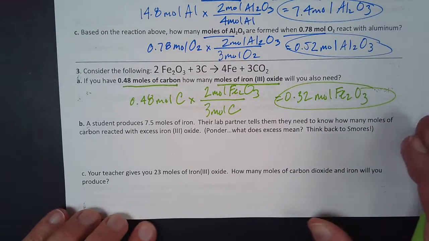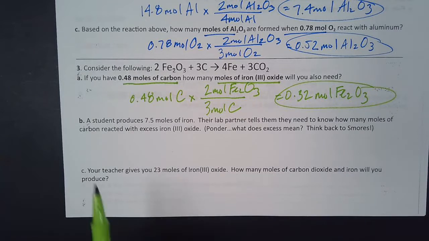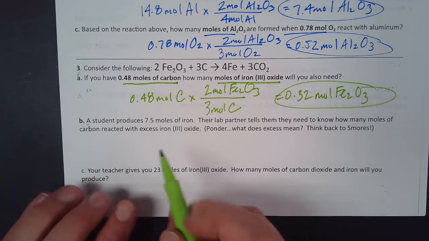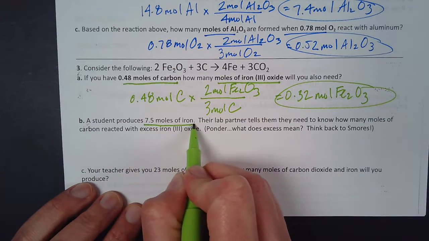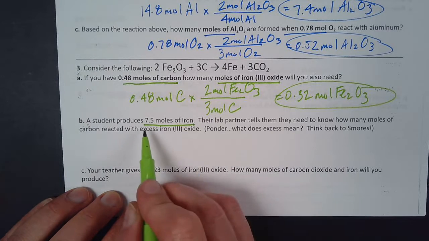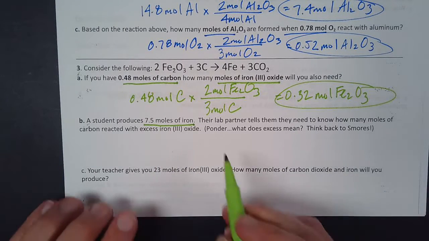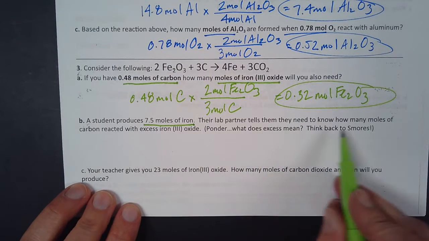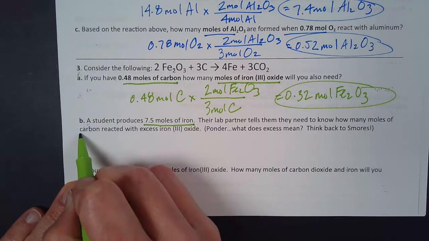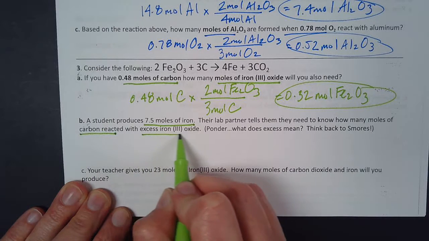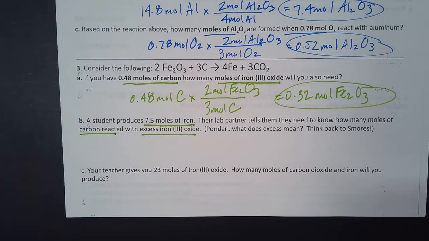Fe2O3. All right, so now it says a student produces 7.5 moles of iron. So that's what we're starting out with because that's what's given in the problem. It says their lab partner tells them they need to know how many moles of carbon reacts with excess iron 3 oxide. So the question here is, what are we trying to figure out?